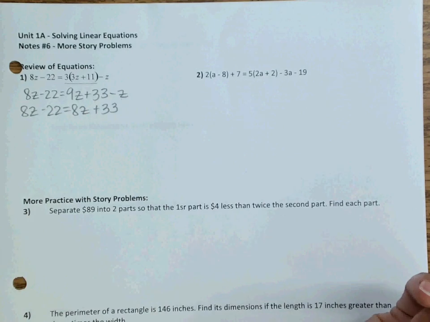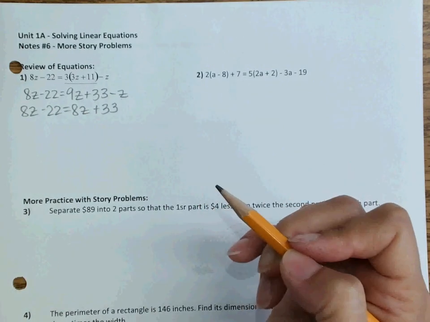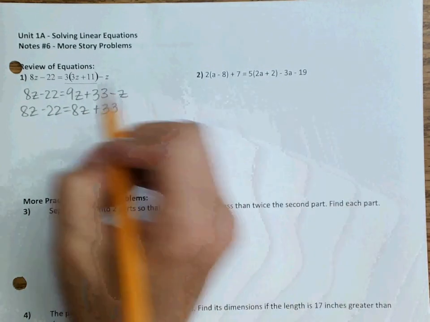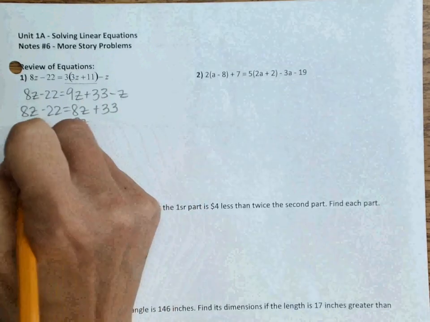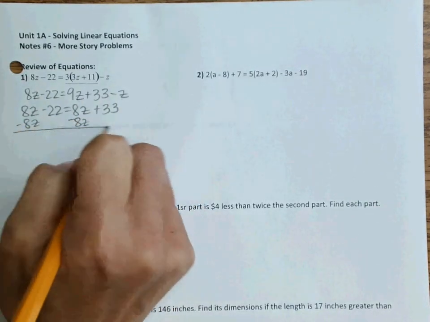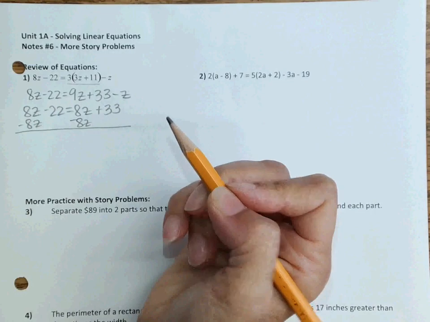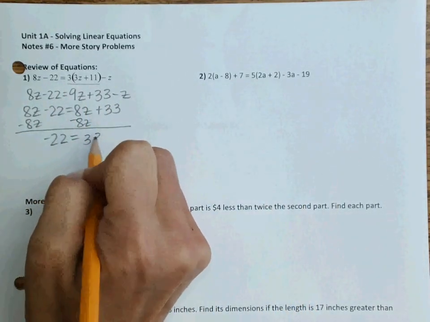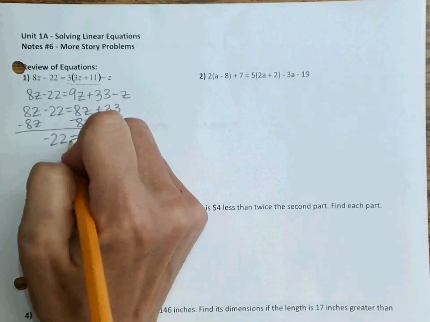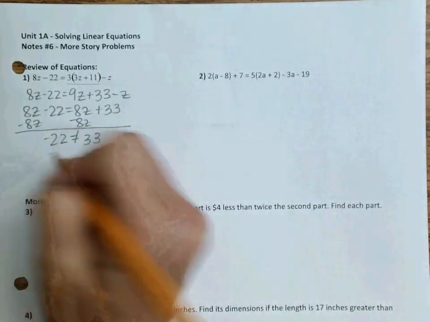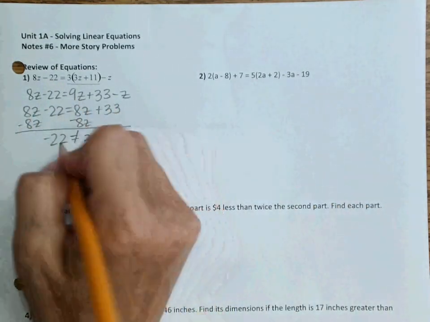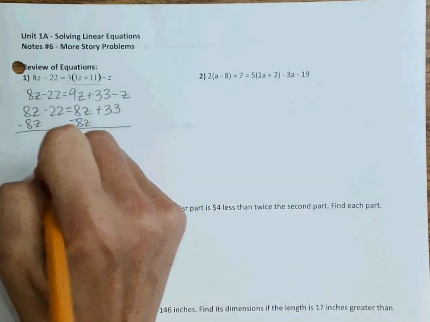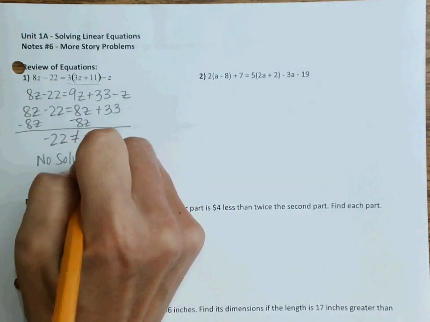At this point, we're going to start with our variable terms to get them to one side. And so I will subtract 8z from both sides. 8z minus 8z is 0, so I'm going to drop down negative 22 equals 33. This right here is a no solution because my variables canceled out. My numbers do not equal each other, so a no solution, so make sure you write that down.